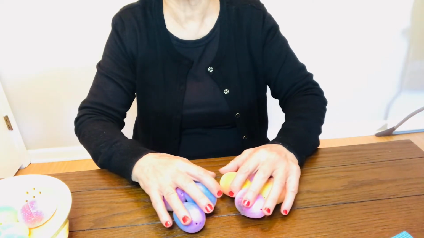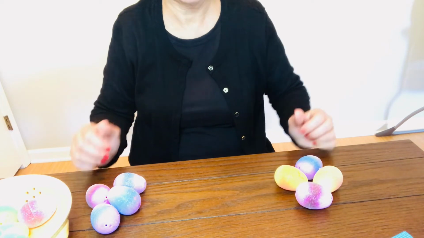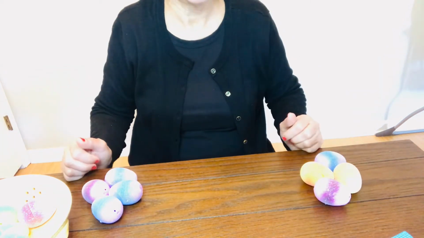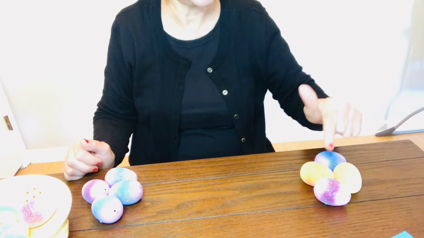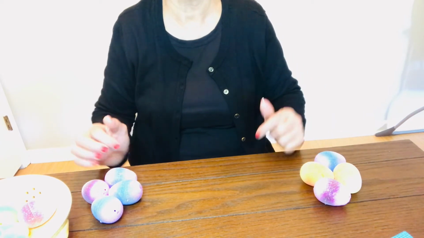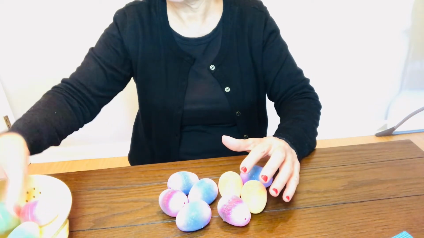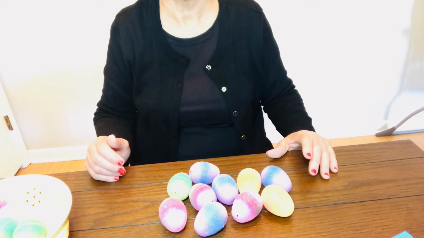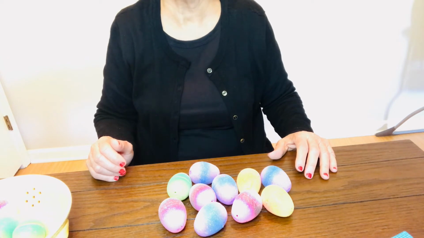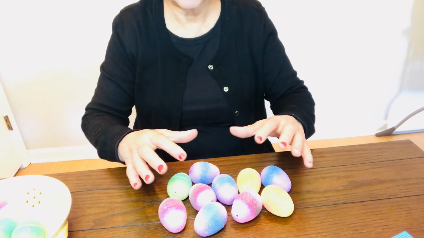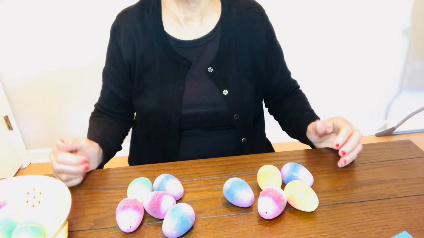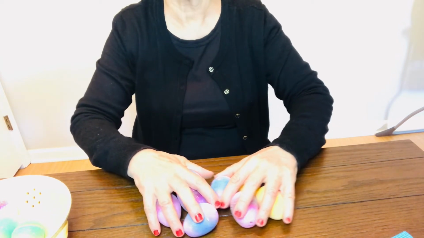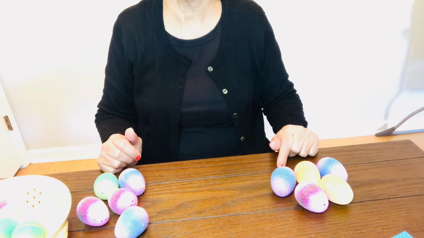8 divided by 2 equals 4. 1, 2, 3, 4, and 1, 2, 3, 4. 10 divided by 2 equals 5.